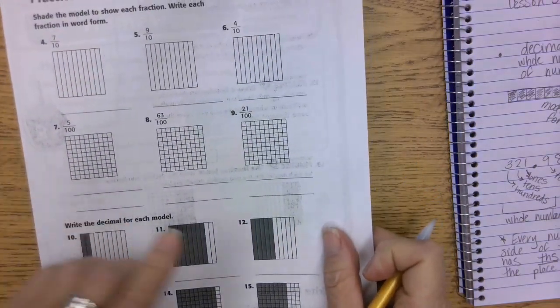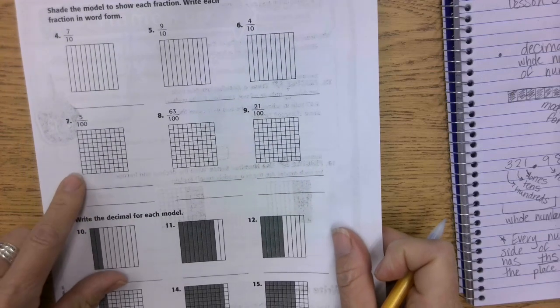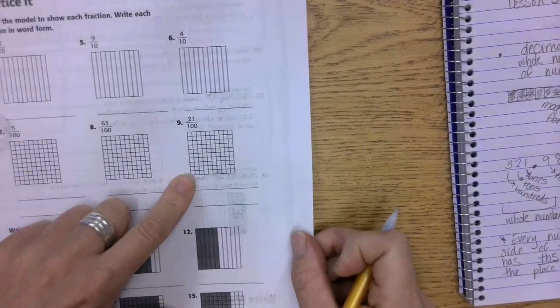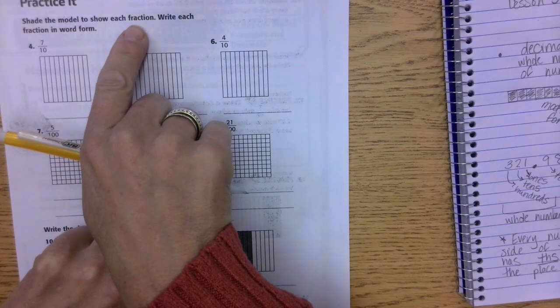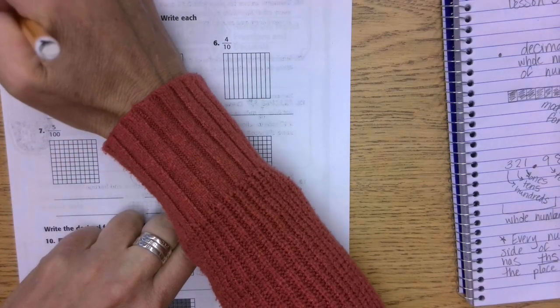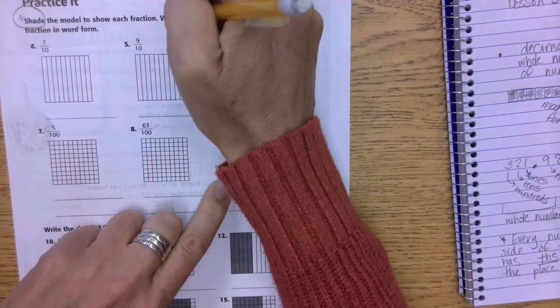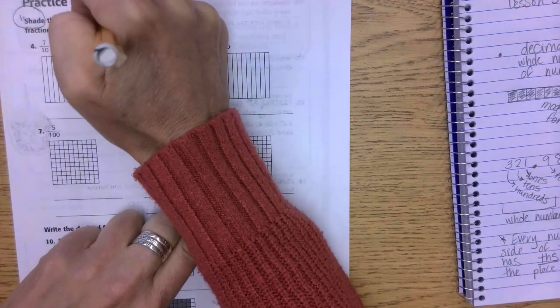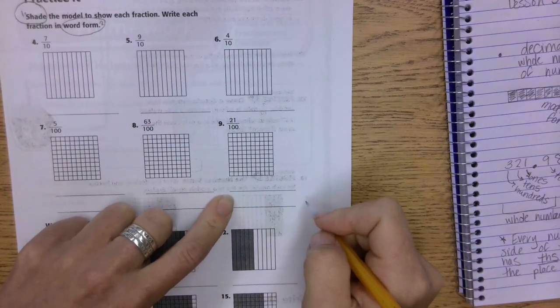All right. Now let's look at your work for today so you guys can see. We'll do a couple of each one. We'll do number 9, kind of the middle of the road. The directions say, shade the model to show each fraction. Write each fraction in word form. So we have one job to shade and one job to write it in word form. So we have 2 jobs on each of these, which is why there's 2 lines.